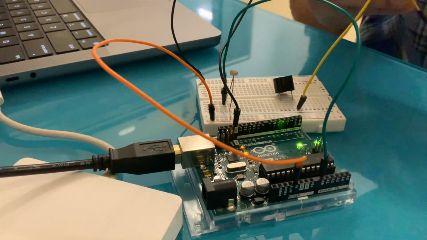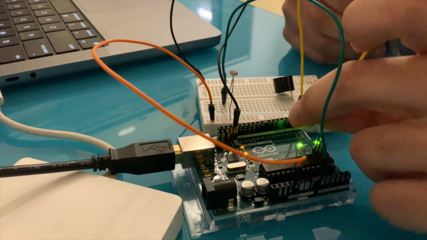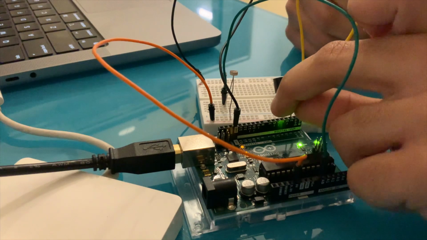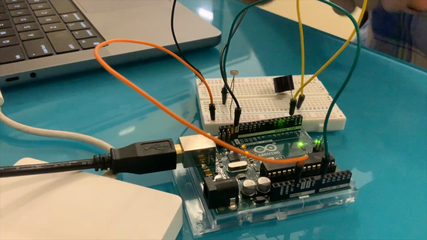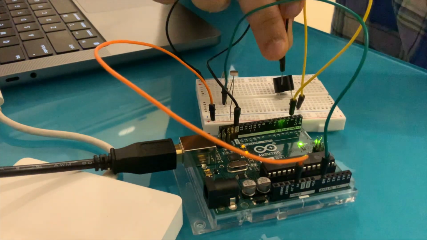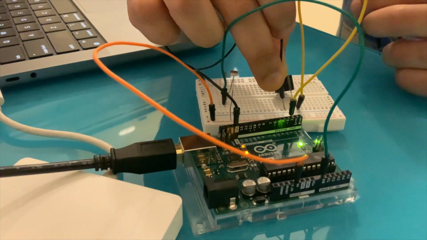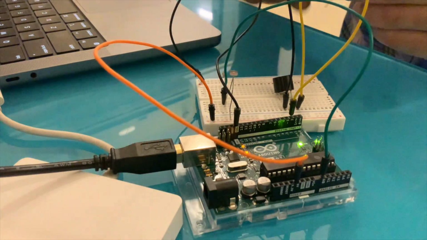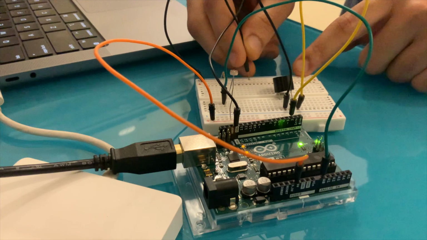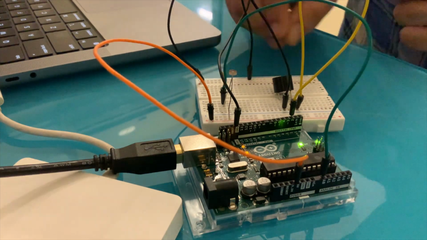The tall leg needs to go to digital pin 2 because that's how we wrote our code. This is digital pin 2. And then the shorter leg, which is negative, that one goes to ground. So I'm gonna connect this part over here to ground. Remember, our ground was connected to this power line here.